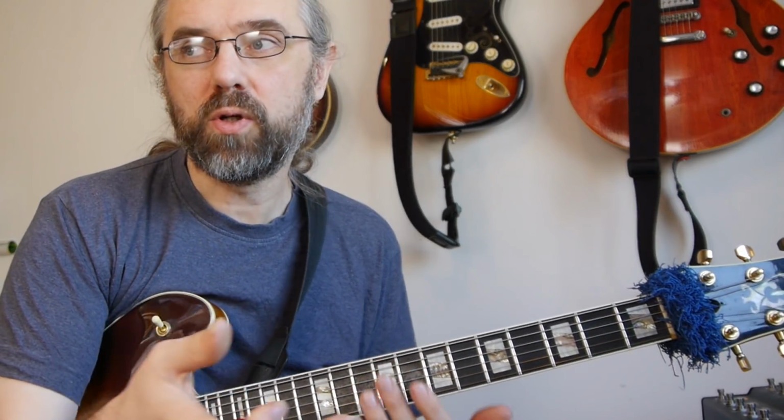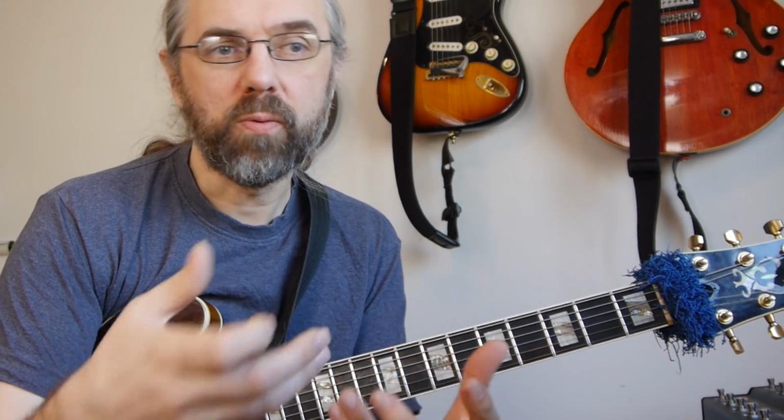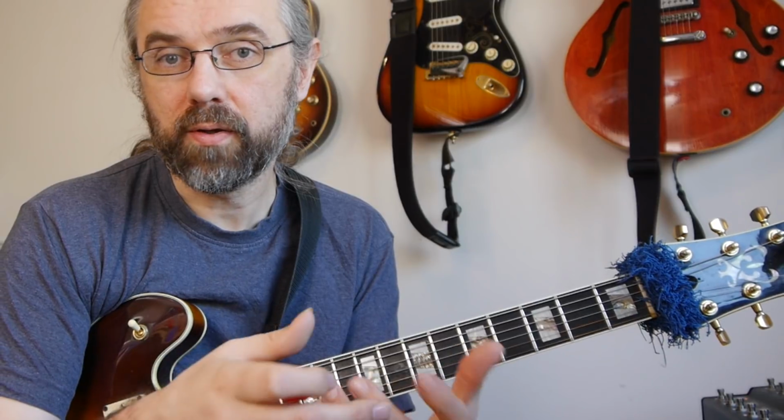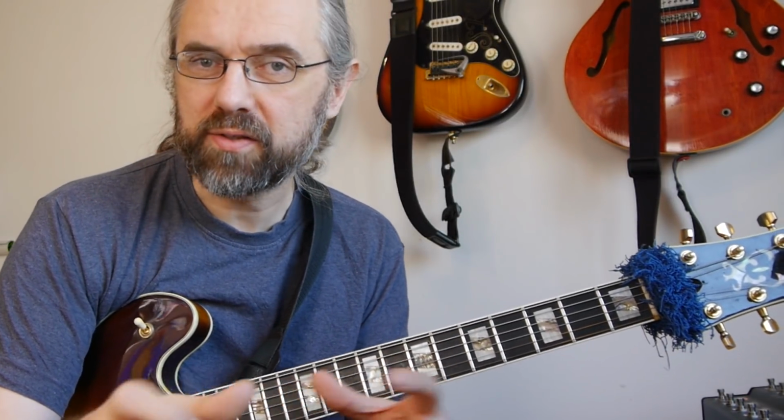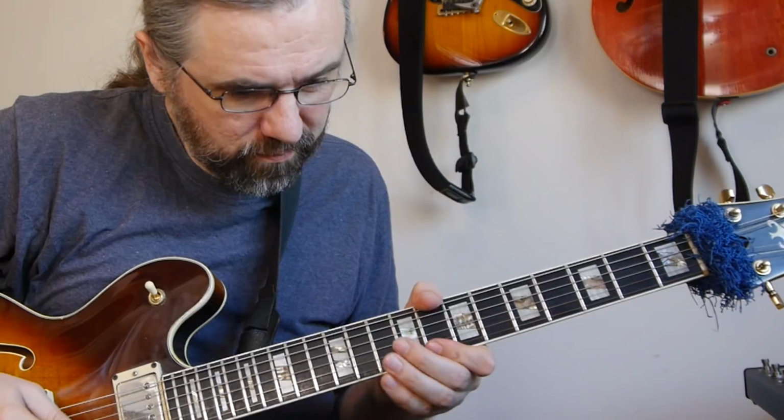In the same way that you'll also see how Herbie Hancock is using minor 13 chords also in cadences with Miles, when they're sort of slowing everything down so it becomes modal when they're playing standards.